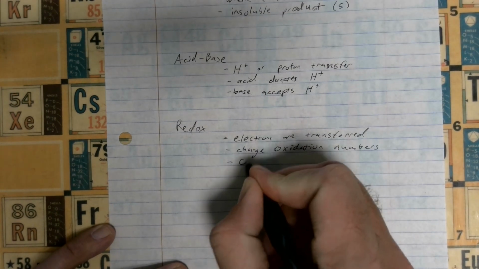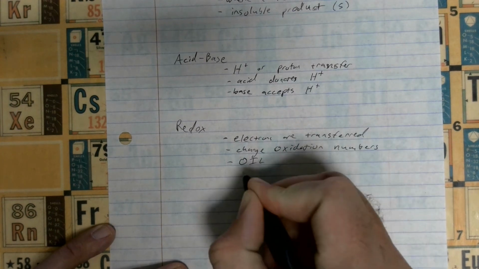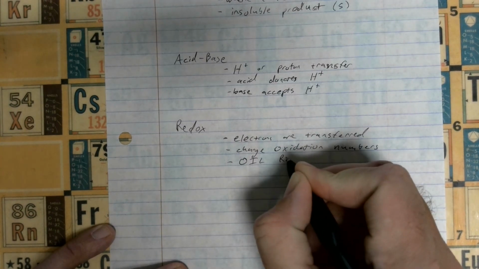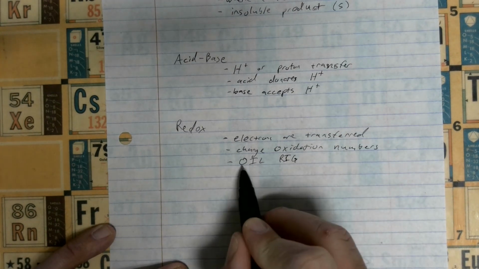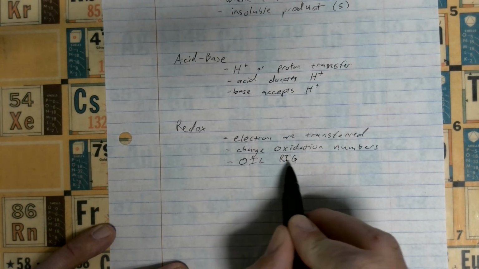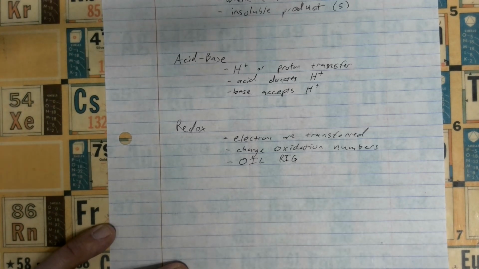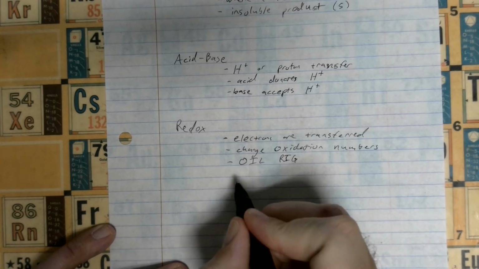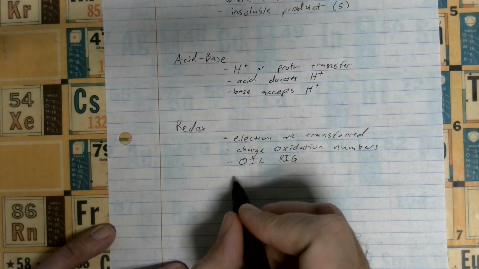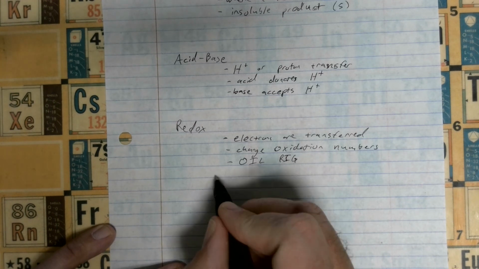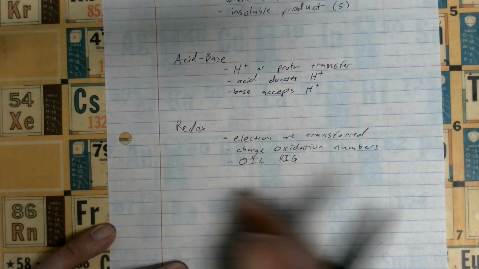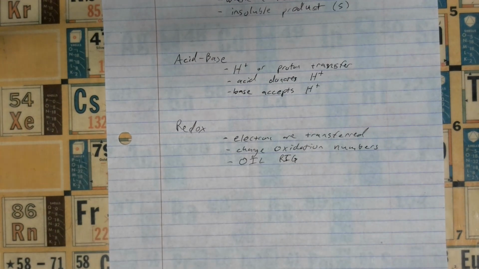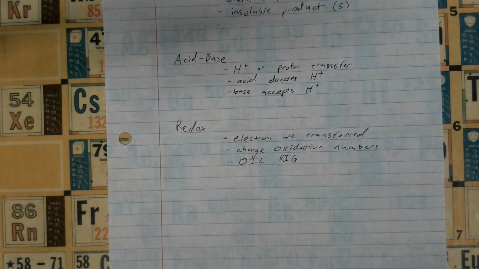And this is where we get to OIL RIG. Oxidation is loss, and reduction is gain. So oxidation is loss, reduction is gain. Whatever is oxidized has lost electrons, whatever is reduced has gained electrons. So a lot of times this will be like a single replacement reaction, where the element by itself starts out with a 0 for an oxidation number, and then when it's bonded to something, it will then have a charge, or have an oxidation number not 0.